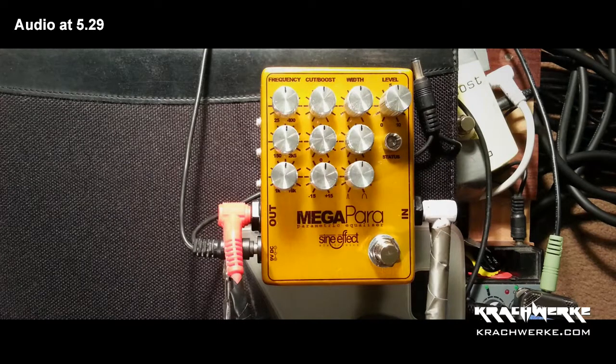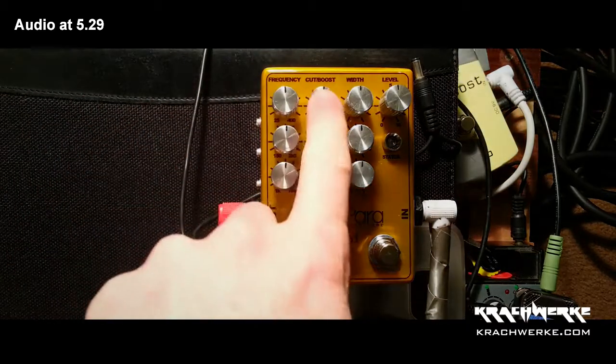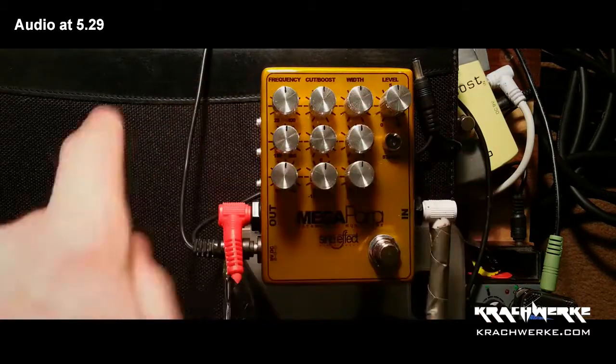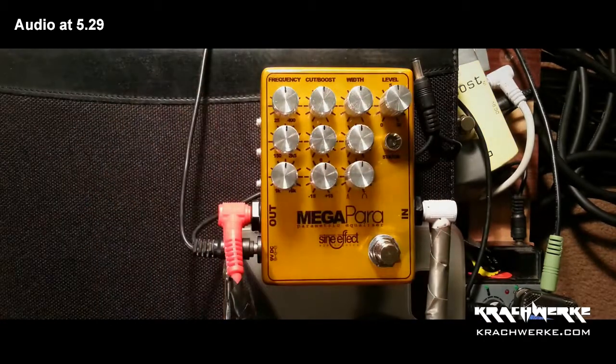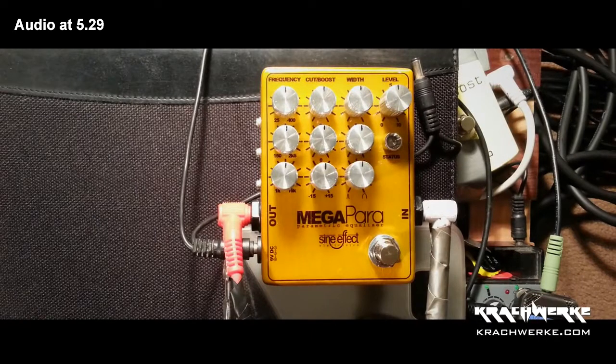Welcome back, and here is our attempt to demonstrate the Mega Para in all its glory. Top view: frequency, cut, boost, width, and the level. What we're going to be doing is, I have a version of a song that we did previously. I actually used it because the mix was a little bit on the low end.